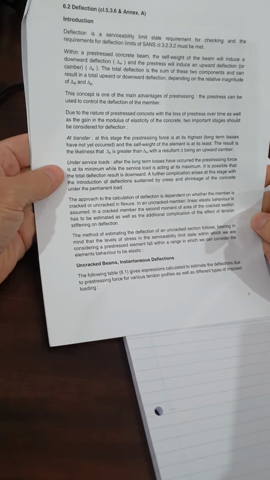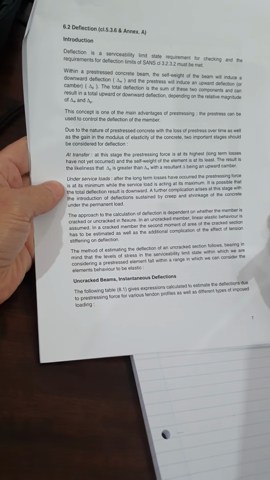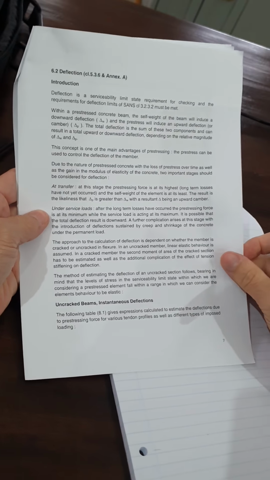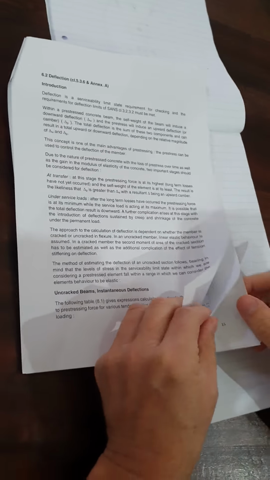Under service loads, after we've suffered long-term losses, the pre-stressing force is at its minimum but the service loads are acting at their maximum. That's when we might have the pre-stress deflection levelling out a little. And then creep and shrinkage has a big play on that as well.